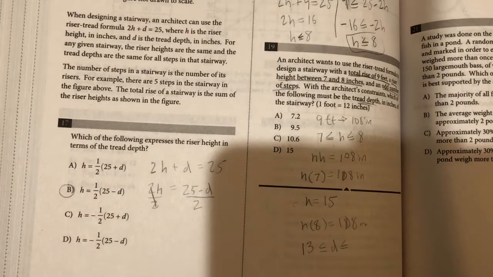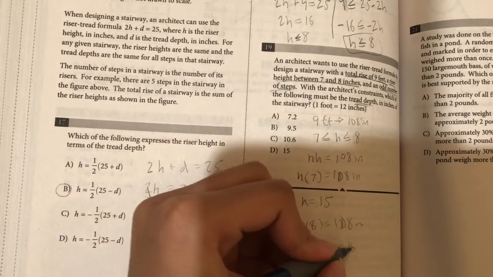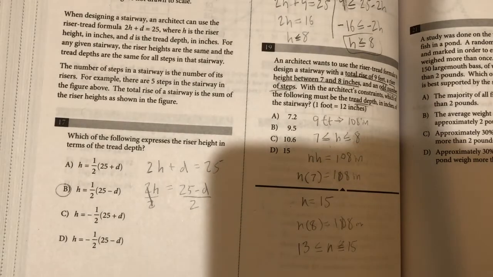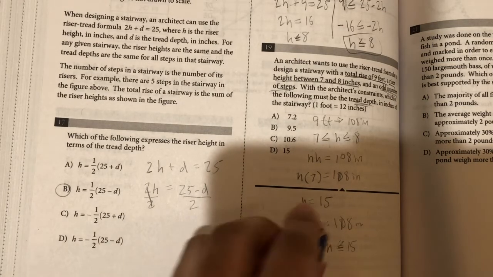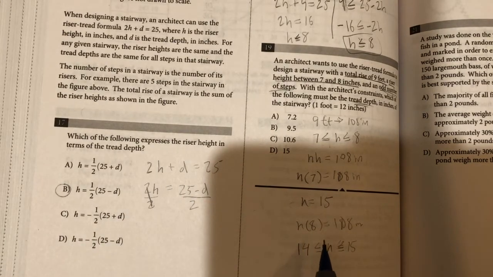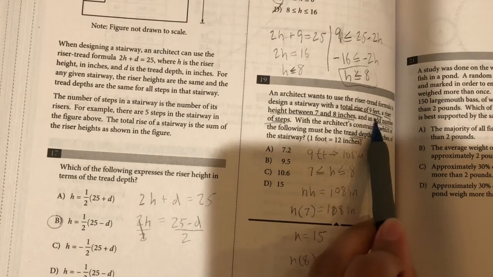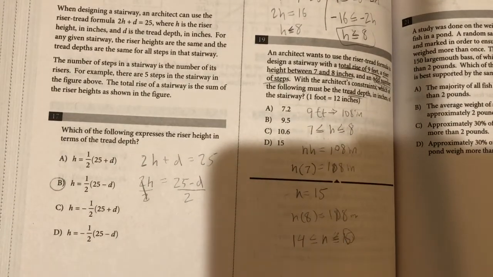Oh, that's an amount of steps actually, so I'll say N. So that is our amount of steps. And actually it can't be 13, it has to be 14, because if you plug in 13 into here, it will be less than 108, so I'm going to round it up to 14 from 13.5. So because our number of steps is odd, we have to go with 15.